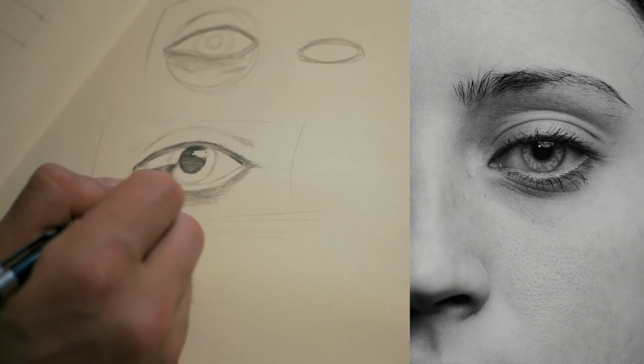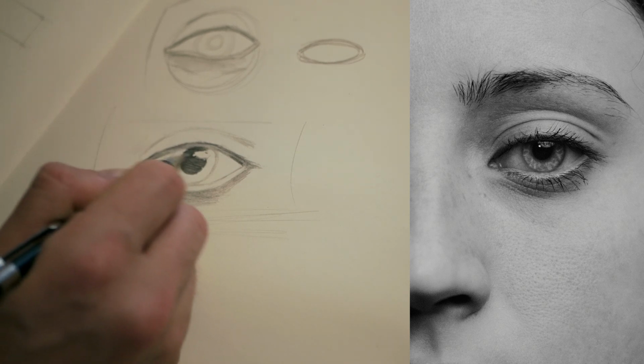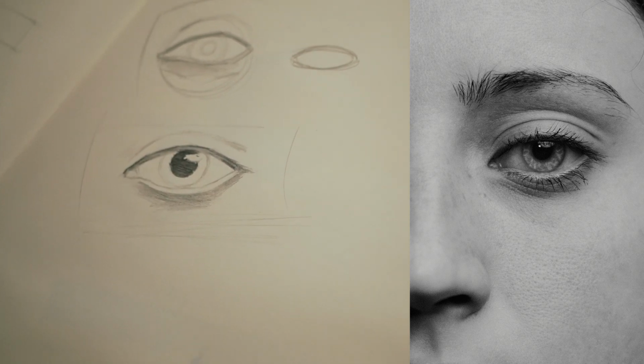Just want to make sure the shape's reasonably good. So we can keep darkening it a bit. Get a bit darker like that.